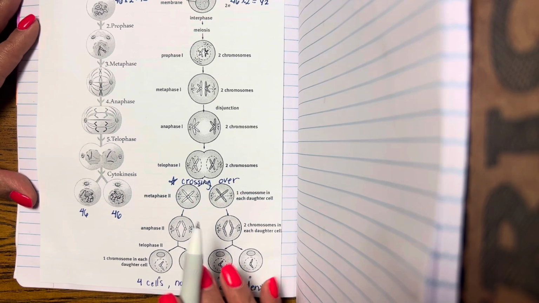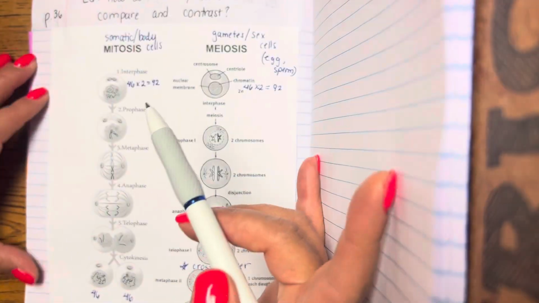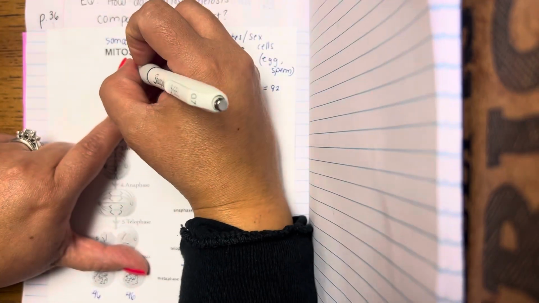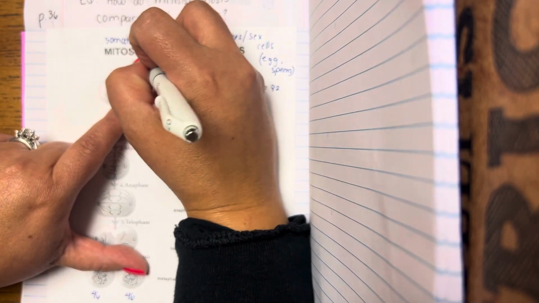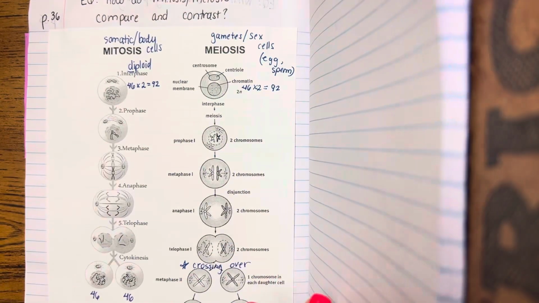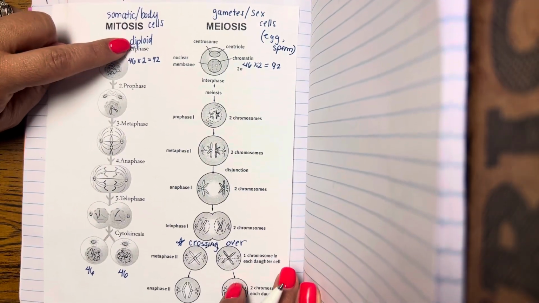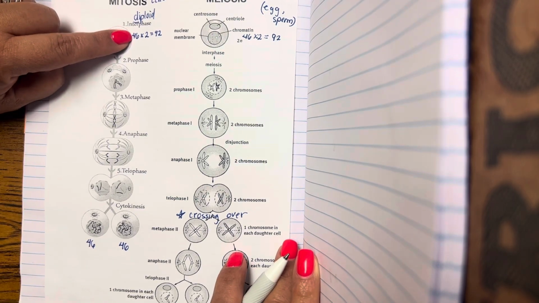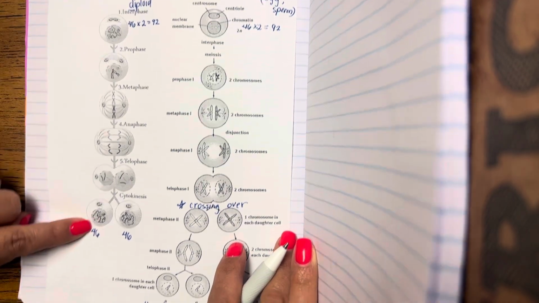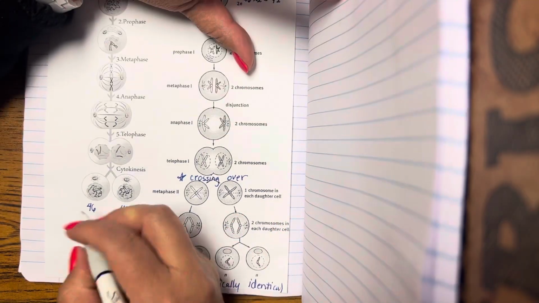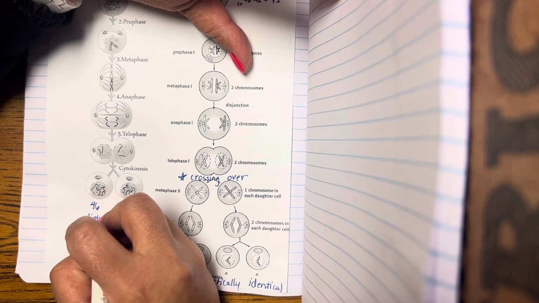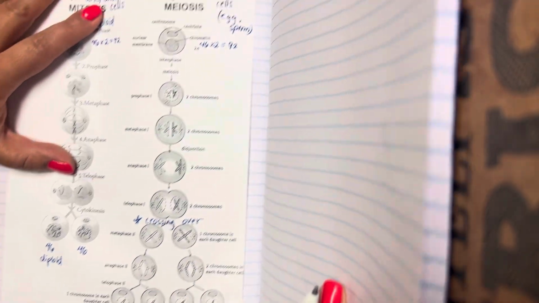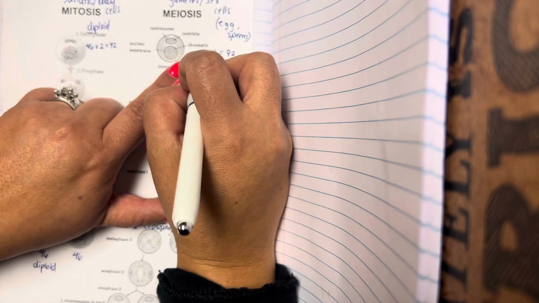The other thing I want you to keep track of is, you see how in mitosis you start with 46 chromosomes? We consider this a diploid number. I just want you to think of this prefix di. It means 2. It means you have 2 sets of chromosomes. Well, when you end in mitosis, you end exactly how you started. You started with 46 and you ended with 46. So we consider this ending to be diploid as well, because you're ending with the exact same number as when you started. Well, in meiosis, you start diploid.